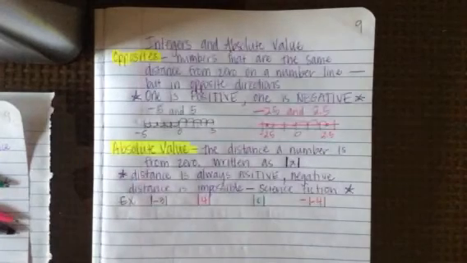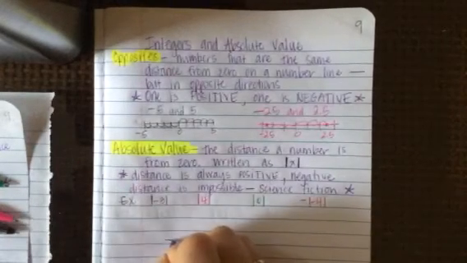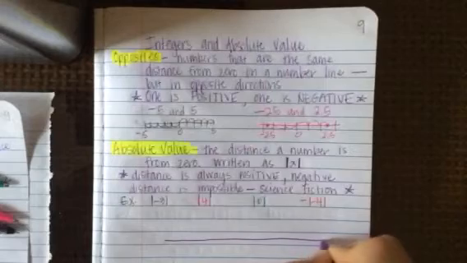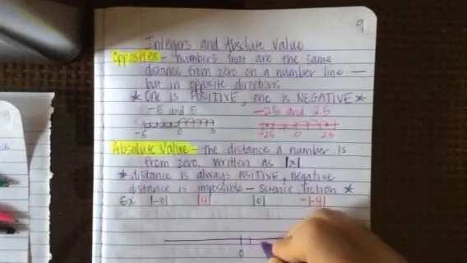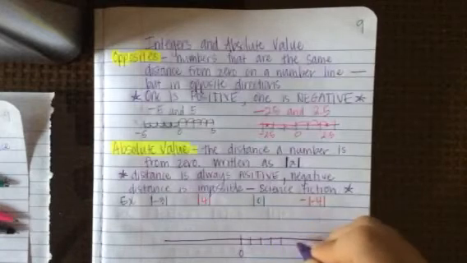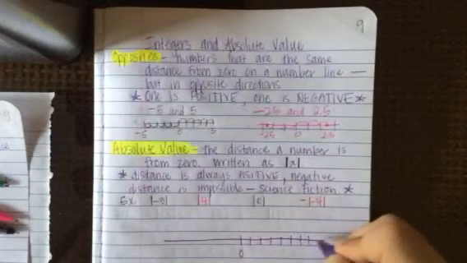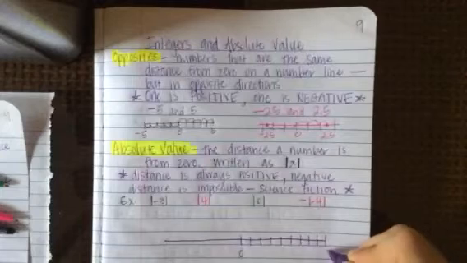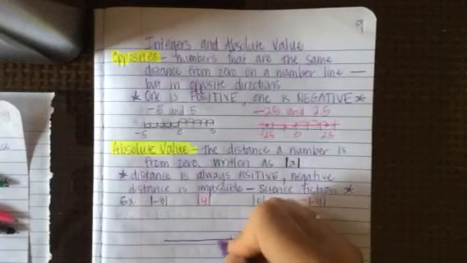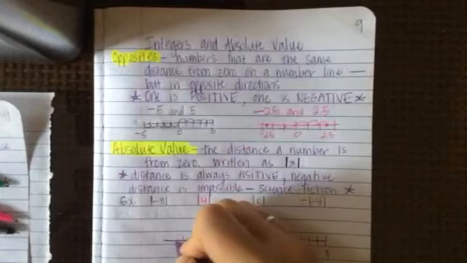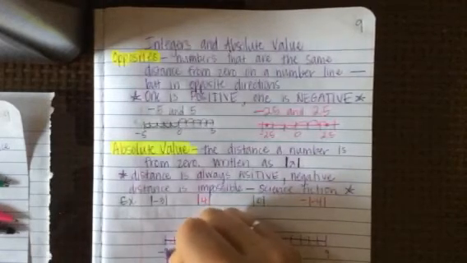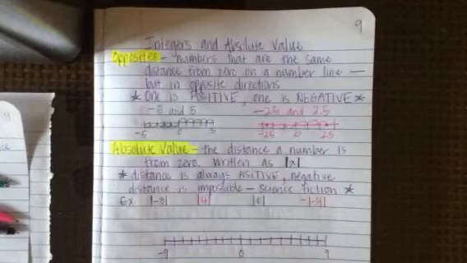So let's talk basics. Let's draw our number line, skip a few spaces and draw your number line. And 0 goes in the middle. 1, 2, 3, 4, 5, 6, 7, 8, 9 on each side. So there's our number line, plain and simple.